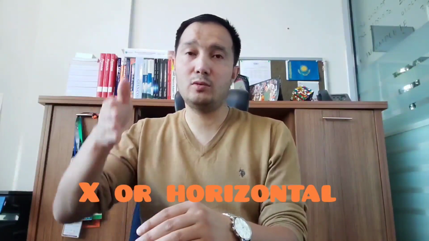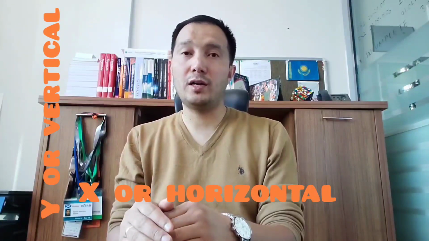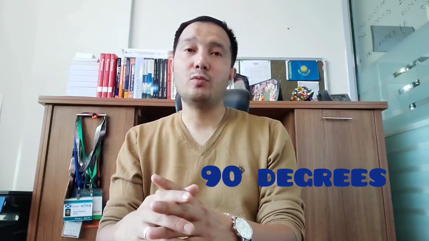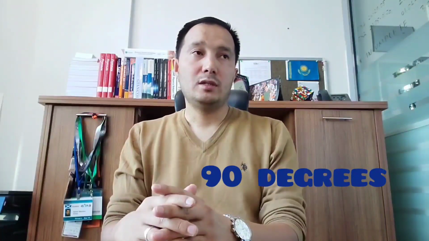We choose 2 special components, and it's better to make 90 degrees between these 2 components. Usually one of them we call the X component or horizontal component, and the second one the vertical component, or Y component, and the angle between them we make 90 degrees. Why a special 90 degrees? Because of the Pythagorean theorem: hypotenuse squared equals base squared plus height squared. In order to use these simple equations, it's better to make 90 degrees between the 2 components.